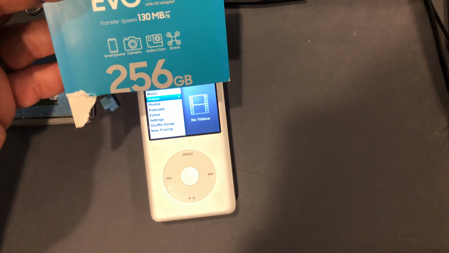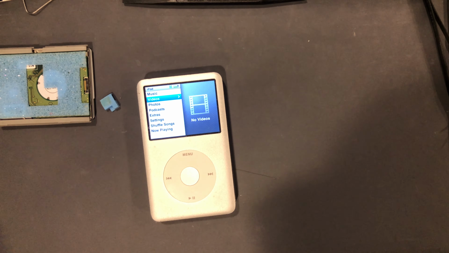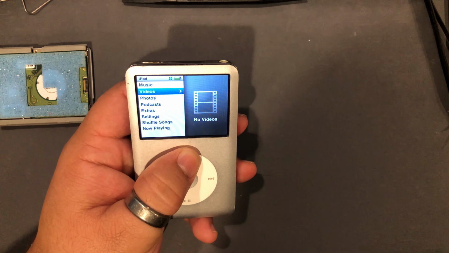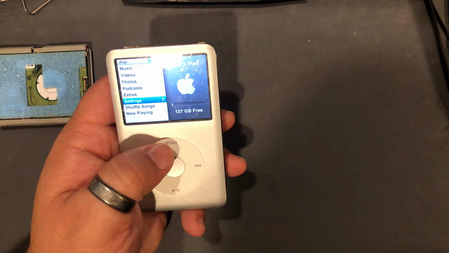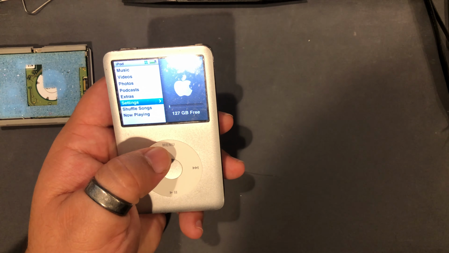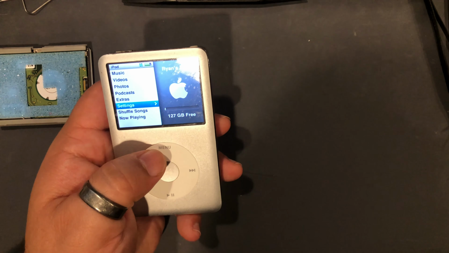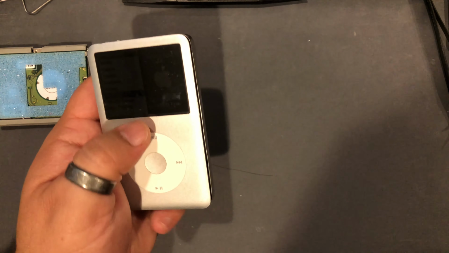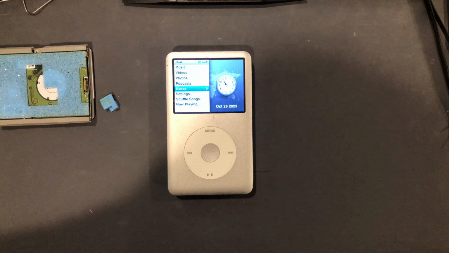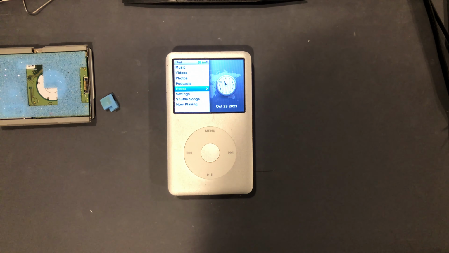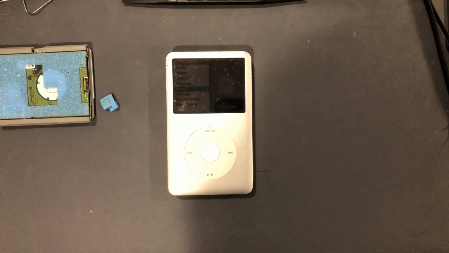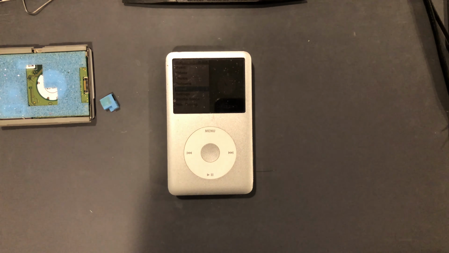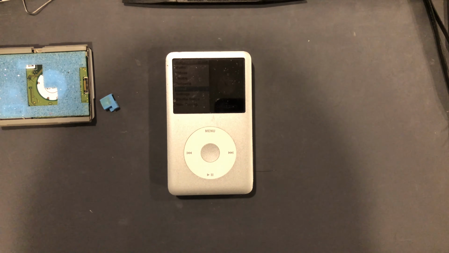So let me just show you here that I did in fact put a 256 gigabyte drive into this iPod, and it's only going to show 128, 127 free. I don't understand why it does that. You think that it would hit at least 160 because originally it has a 160 gigabyte drive in it. If somebody has an answer out there of why that is, let me know. I mean, obviously it has to do something with iTunes firmware. If I were to load this thing up with Rockbox, I would be able to utilize the full space of my hard drive. So I'm guessing that's the answer.